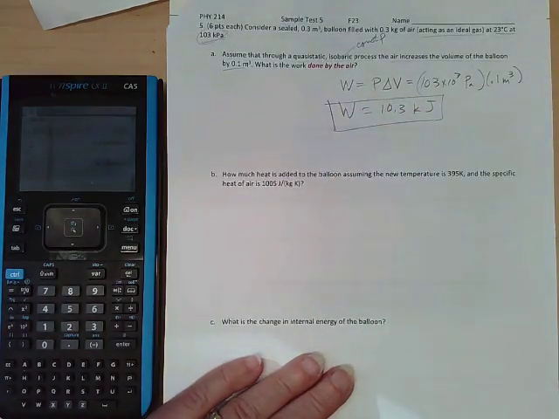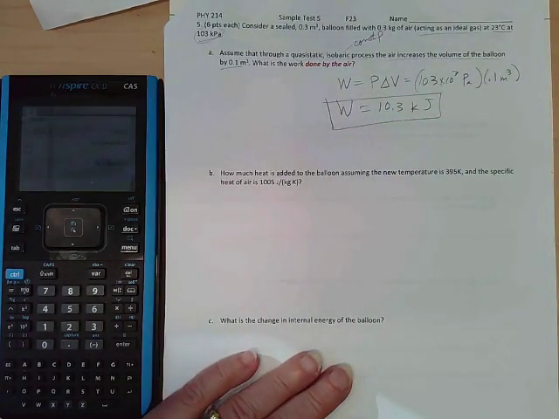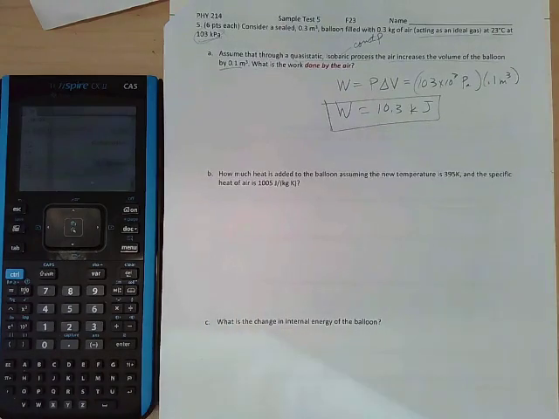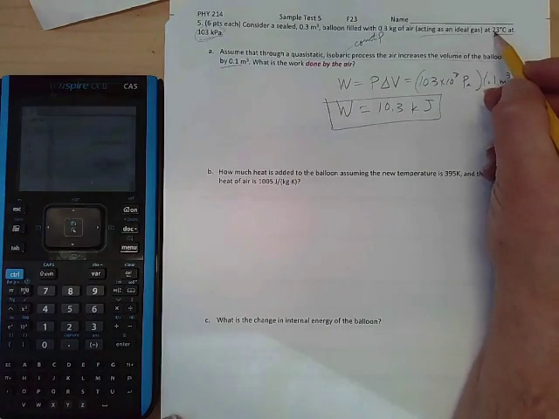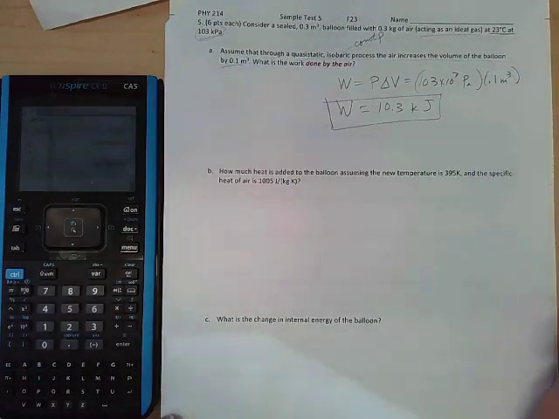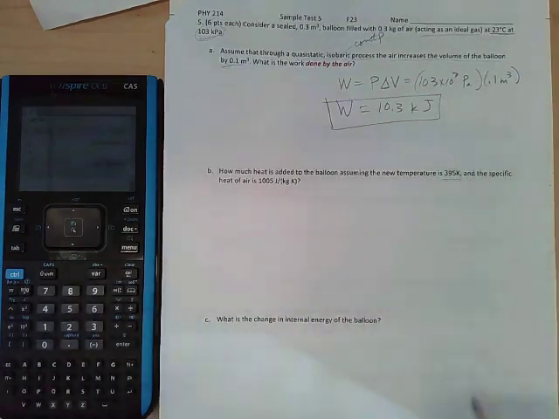Okay. How much heat is added to the balloon, assuming the new temperature is 395 Kelvin and the specific heat of air is 1005? We were given temperature in Celsius, but now we got the final temperature in Kelvin, so we're going to have to convert one or the other.